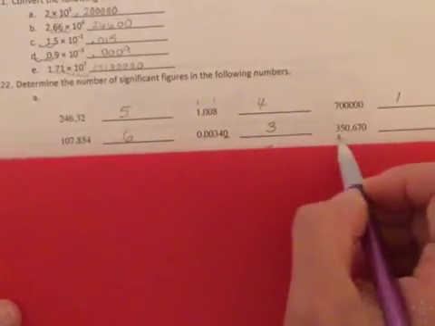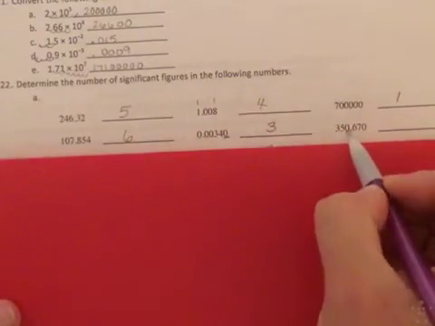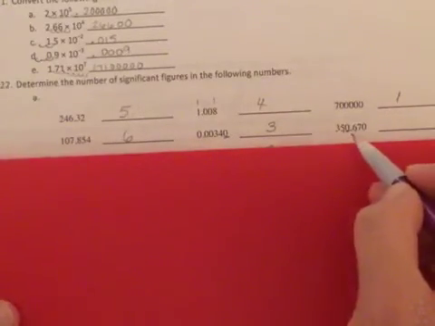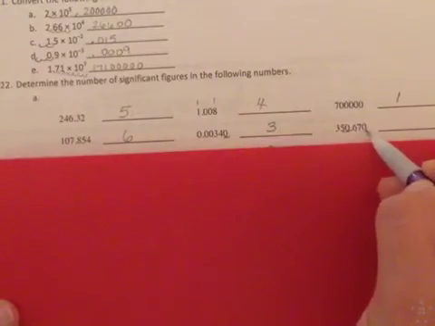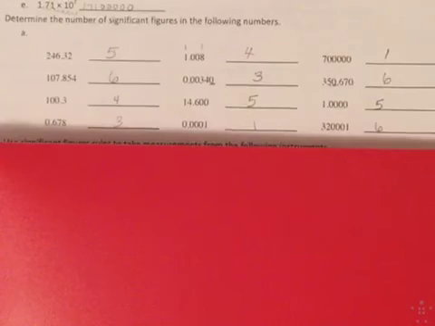So there are 3 significant digits. Over here, same thing. Are there any of them sandwiched? Yes, that one is sandwiched between the 5 and the 6, so it is significant. Are there any to the right of the decimal? Yes, right there. Is it final? Yes, so all 6 of those are significant. So here's all of mine for that question.